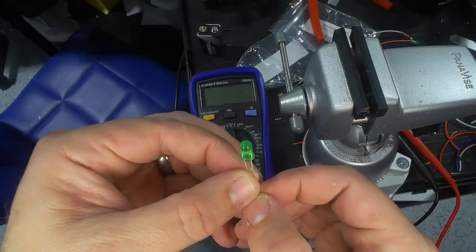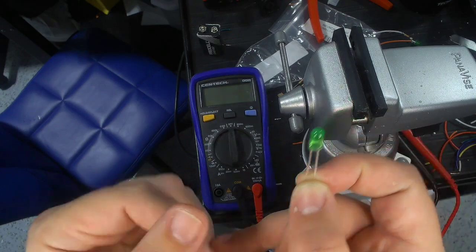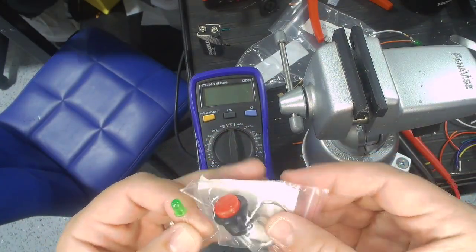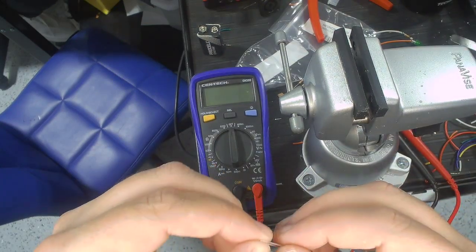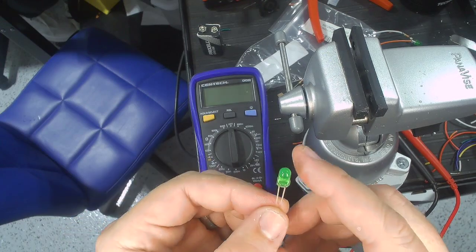Okay, so for your box, you've got to set up, this is the LED, and this is the switch, or the button. Now, LED stands for light emitting diode.